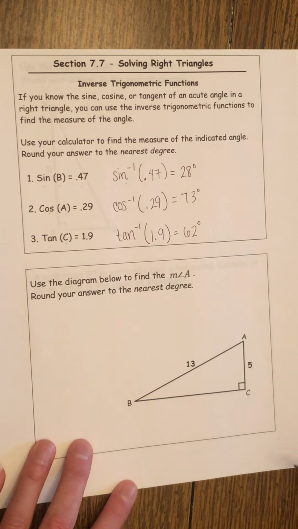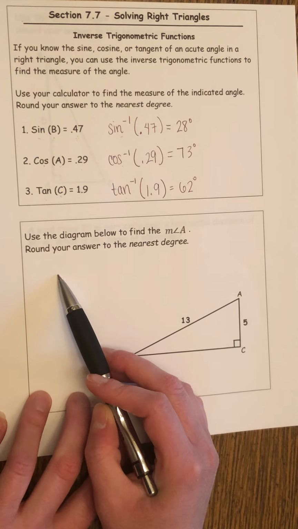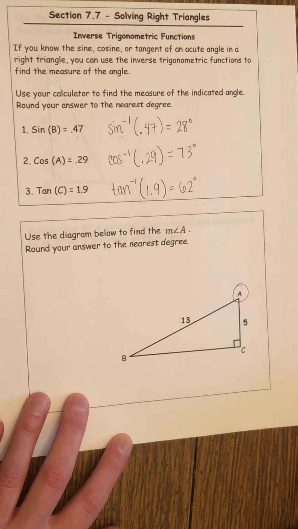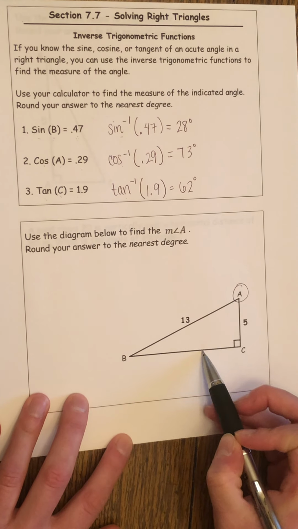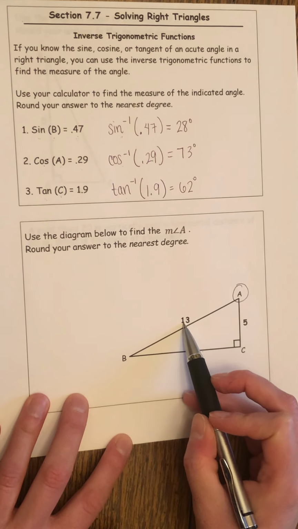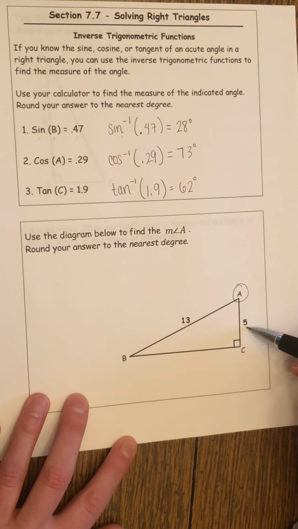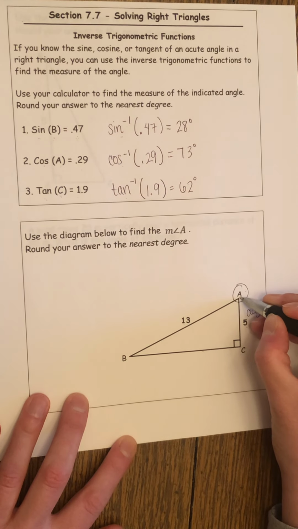Okay, so we're going to move on to the next couple of examples here. For number 2 down here, it says, use the diagram below to find the measure of angle A. Round your answer to the nearest degree. So now I have a triangle, and I need to look at the sides that I'm given in relation to the angle I want to find. So is 5 the opposite leg, the adjacent leg, or the hypotenuse of this triangle? It is the adjacent leg relative to angle A.